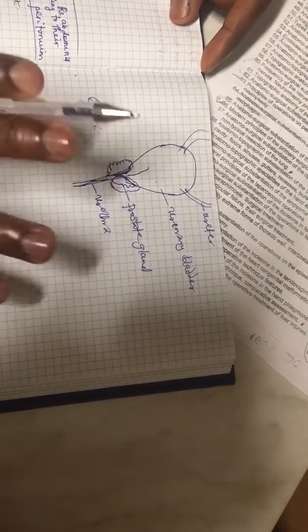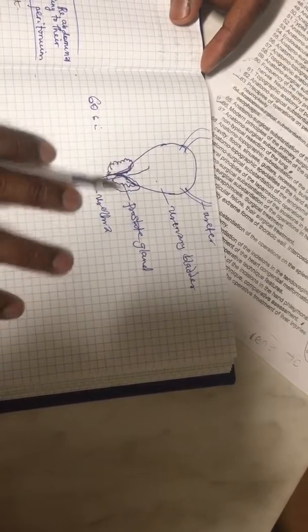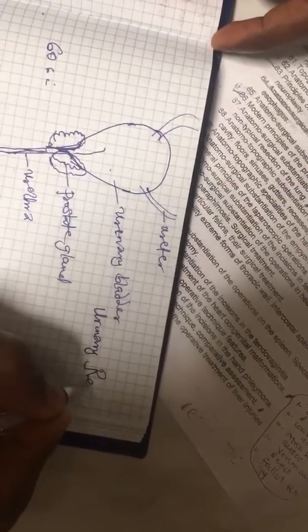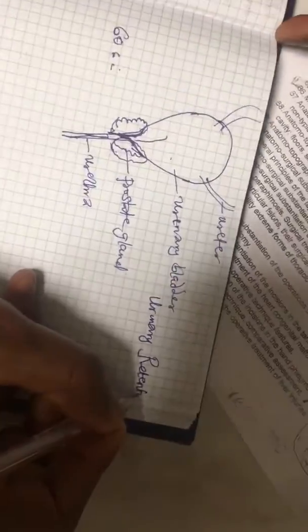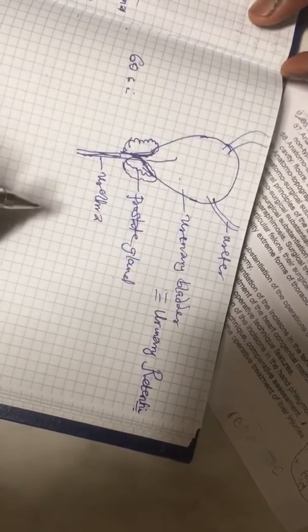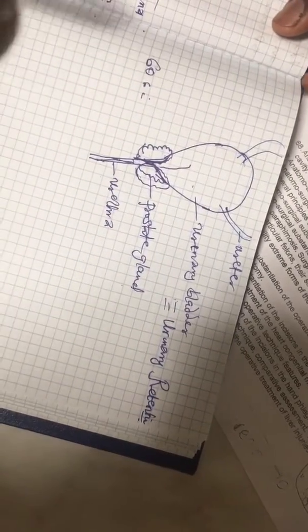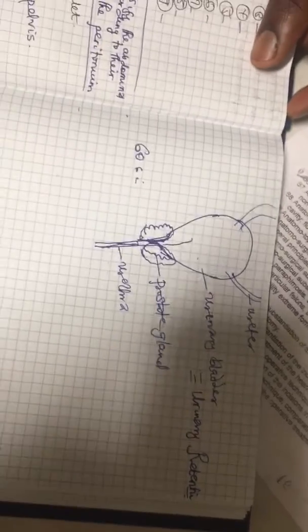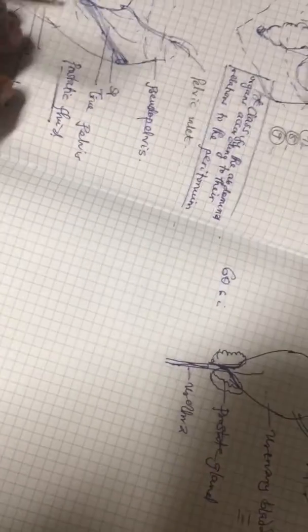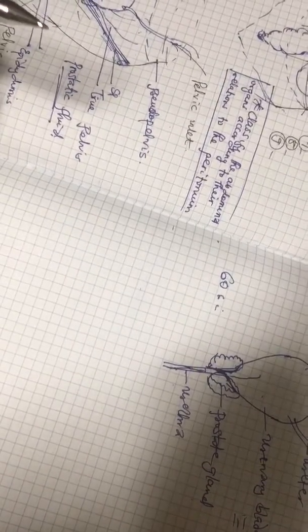So what disease will this person have? If the person has prostate hypertrophy, that disease is referred to as urinary retention. It is the main disease that the person is going to suffer from, and that is why you are going to give them alpha 1 blockers. That is going to help them relieve the pain that they go through when they want to urinate.